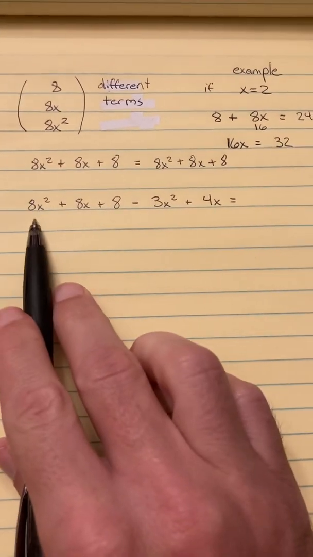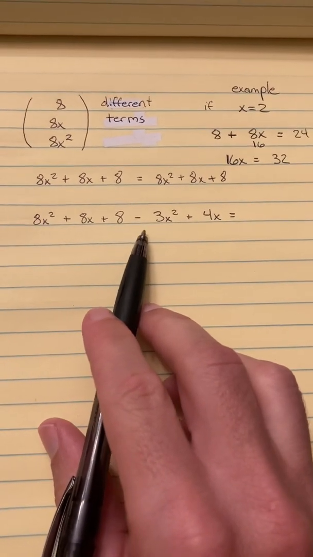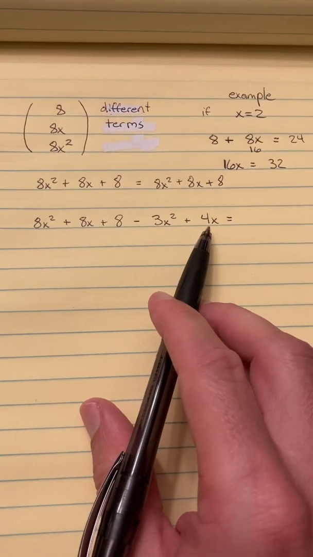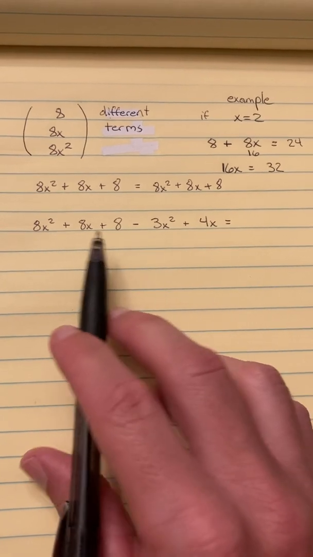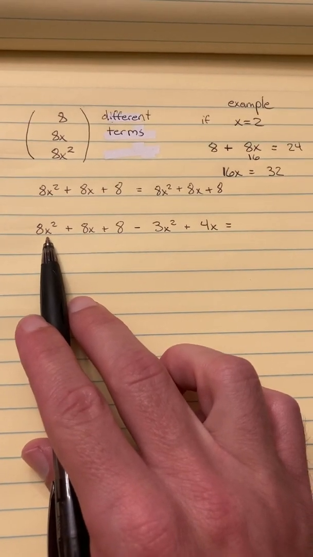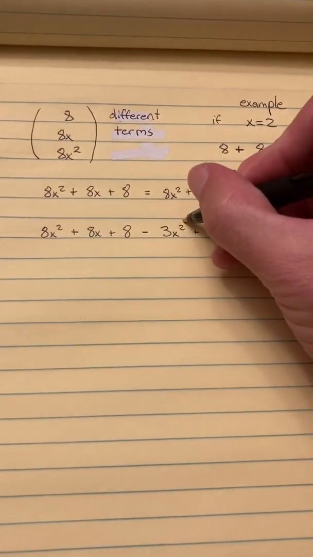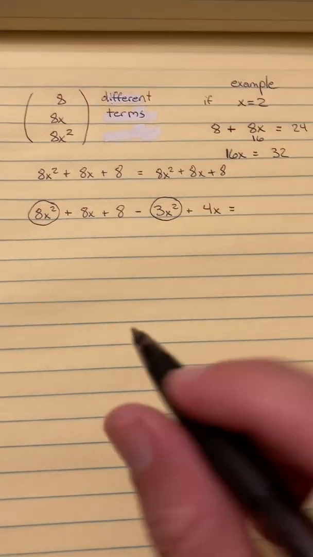Now on the other hand, we have this one down here. 8x squared plus 8x plus 8 minus 3x squared plus 4x, okay? So as I said earlier, if they have the same variable and exponent, they can be combined. So I see that this one and this one, both are x squareds, so they can be combined.